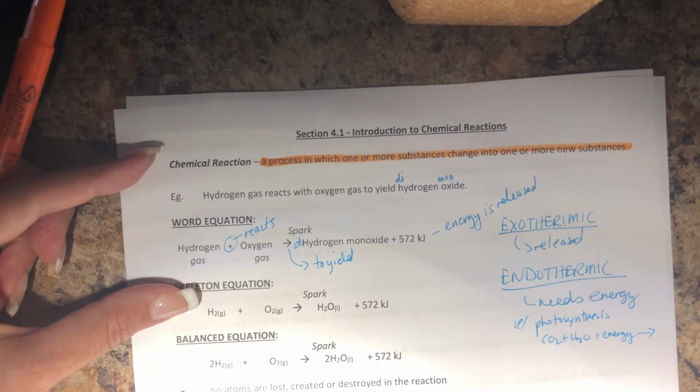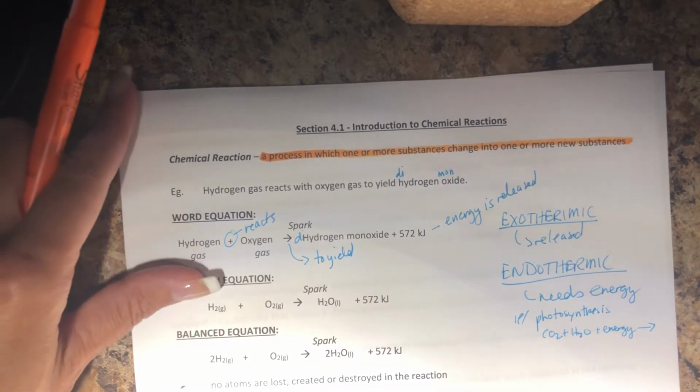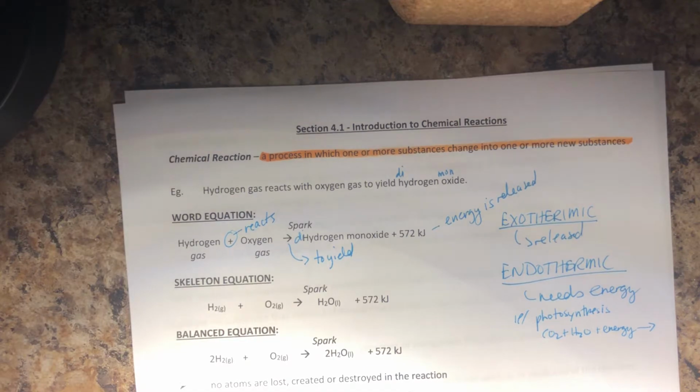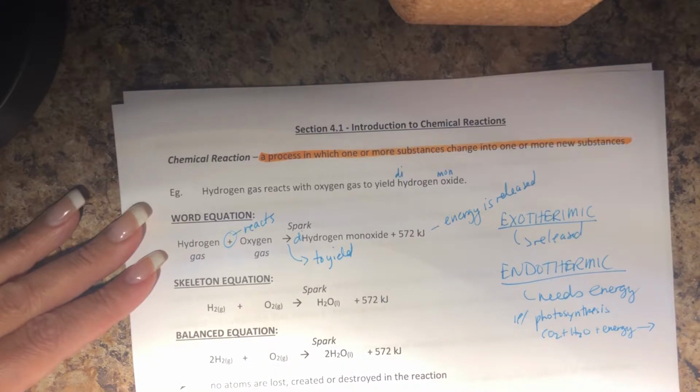So note, in a chemical reaction, there are no atoms lost, created, or destroyed. The total mass of the reactants equals the total mass of the products, and the total energy of the reactants equals the total energy of the products. And how do we know this? Well, the law of conservation of mass tells us that the total mass of the reactants equals the total mass of the products. Oops, I should read products, it's missing a T.